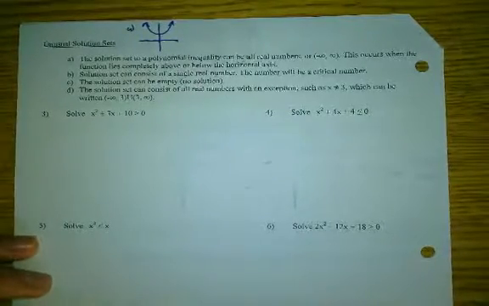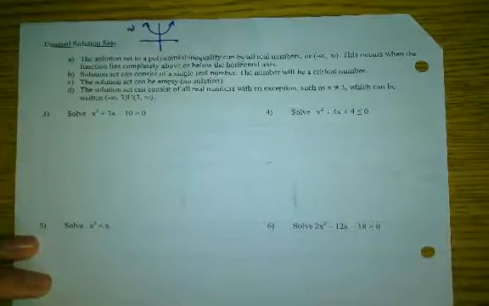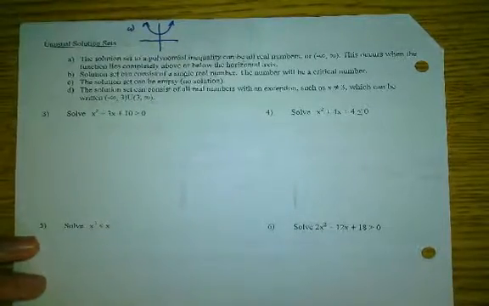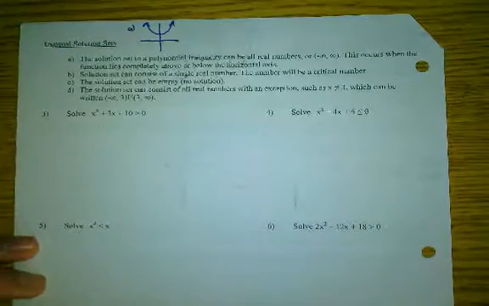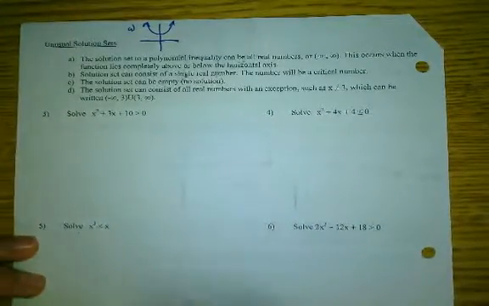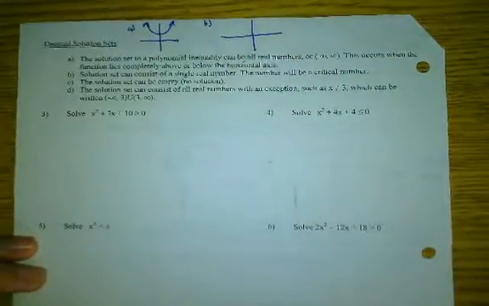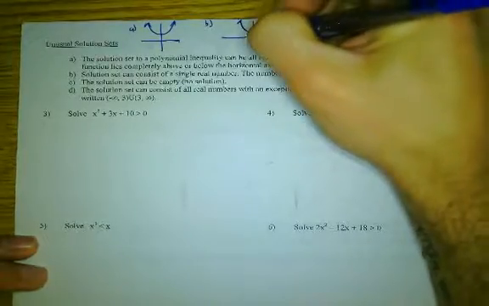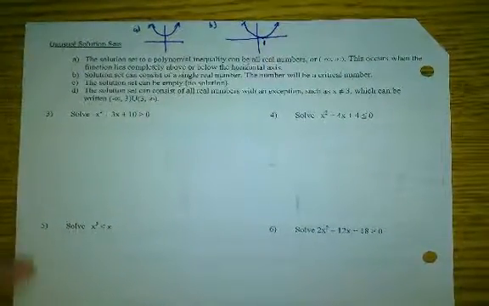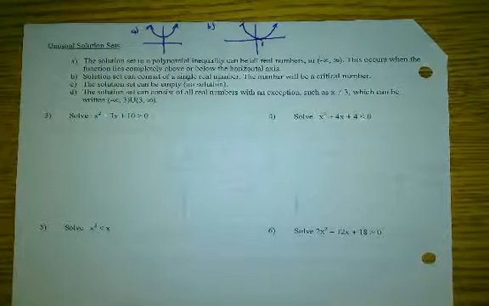B, the other set, can consist of a single number. For example, pretend you have something like this, and let's say this point right here is 1, and I'm asking you when is this less than or equal to 0? It would only be equal to 0 at the value where it touches, correct? So that means you would only get one answer. In this case, it would be x equals 1.